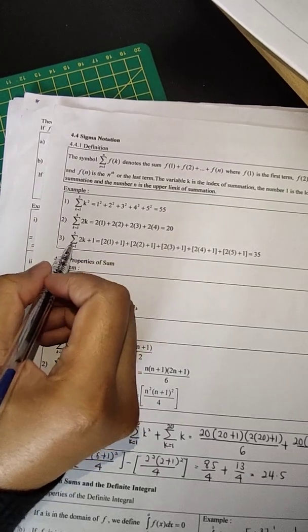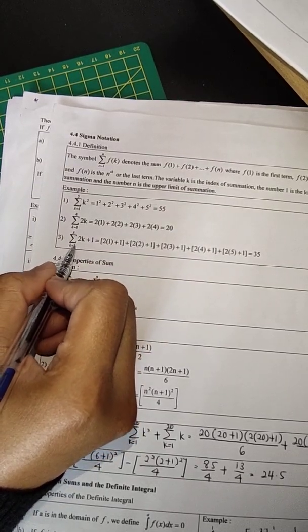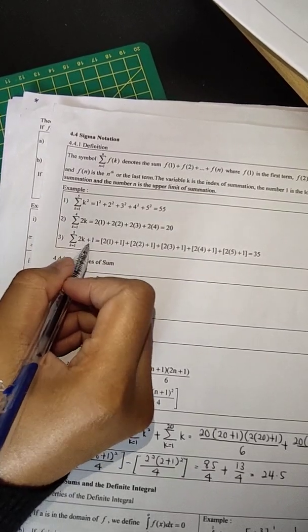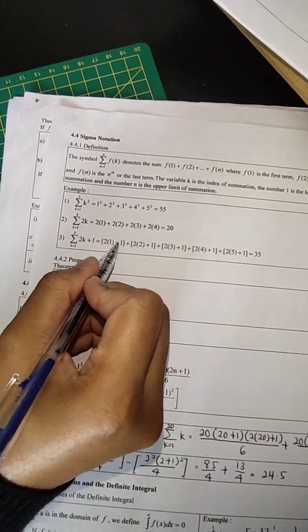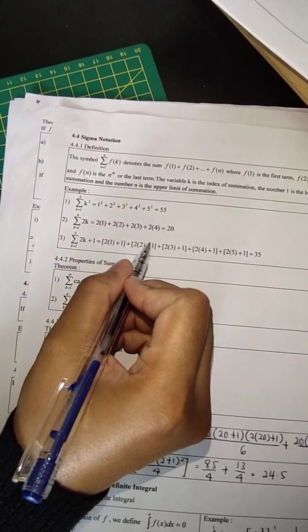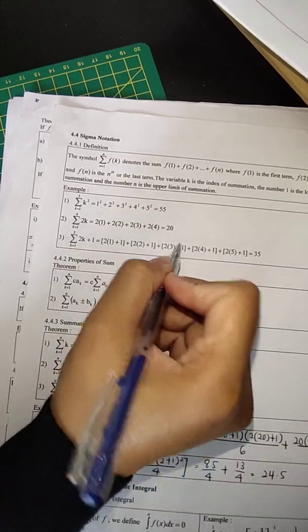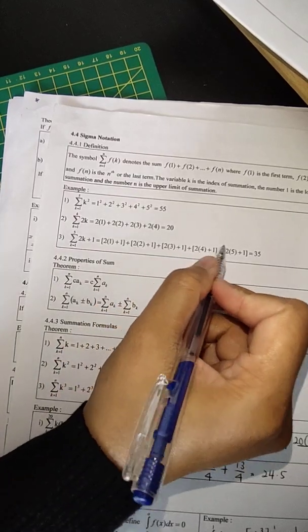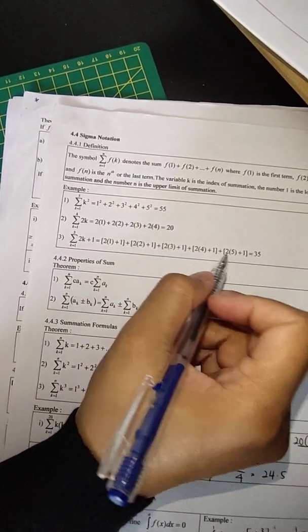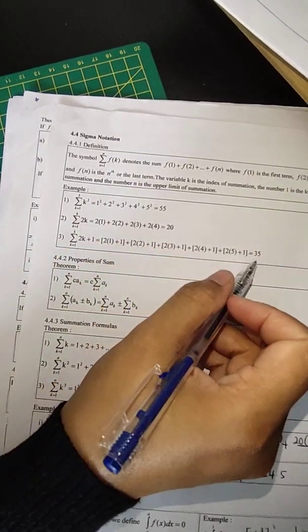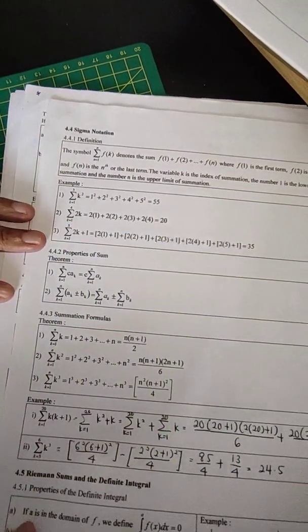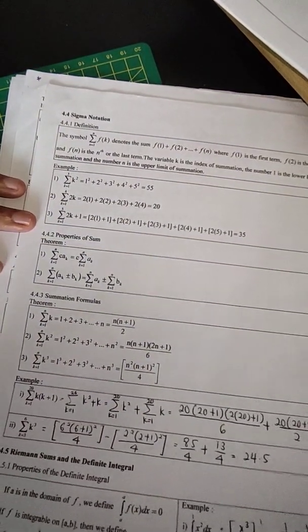That is summation of k from 1 to 5, 2k plus 1. So 2 times 1 plus 1, 2 times 2 plus 1, 2 times 3 plus 1, 2 times 4 plus 1, 2 times 5 plus 1, until 5 lah sebab di sini 5. So total is 35. So 4.4.2 properties of sum.